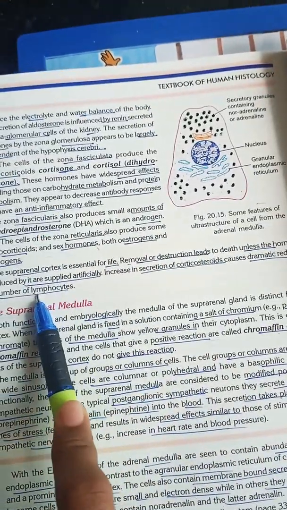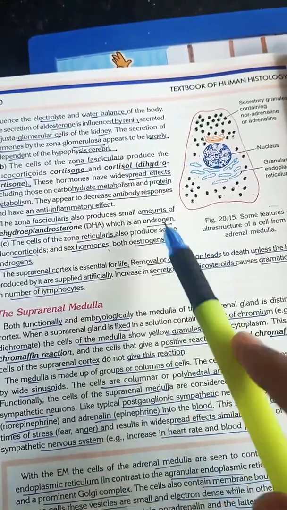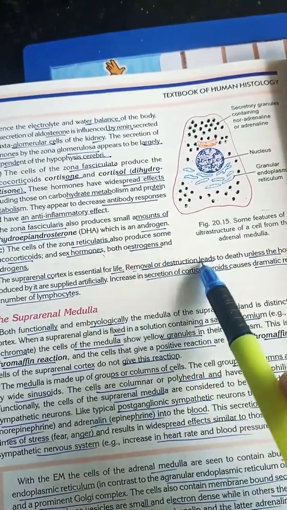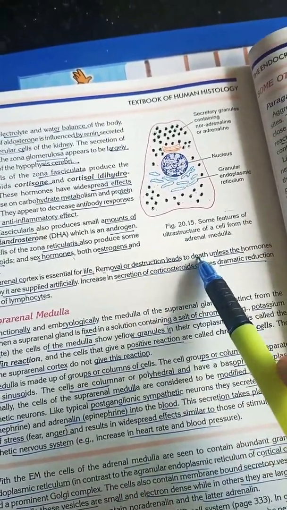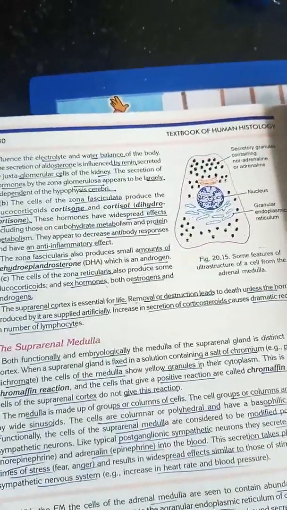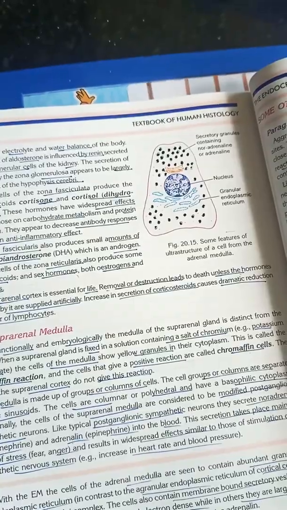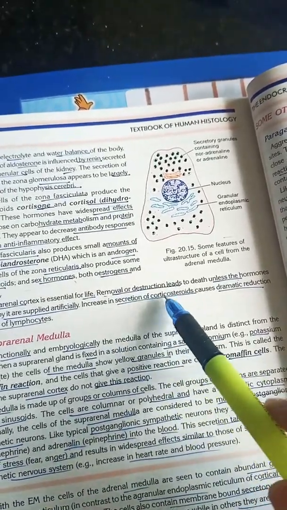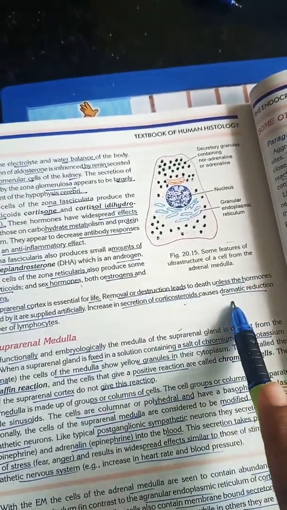So the suprarenal gland is essential for life, because it forms different types of hormones. Whenever it is removed or destroyed, it leads to death of the organism, unless the hormones are supplied artificially, because these are very important hormones. An increase in the secretion of corticosteroids causes a dramatic reduction in the number of lymphocytes. So the suprarenal cortex is very important.